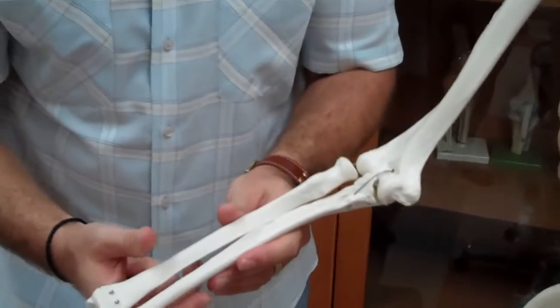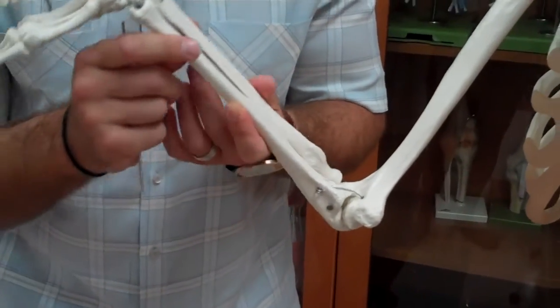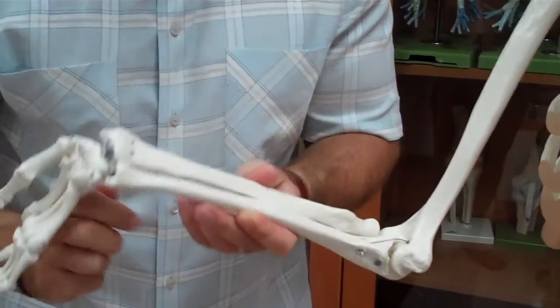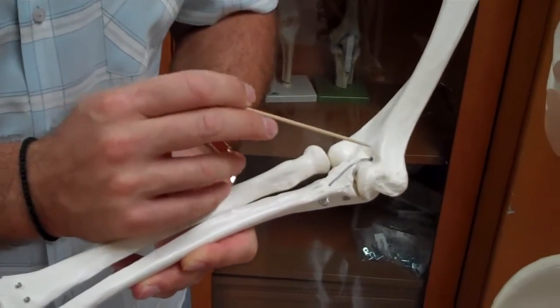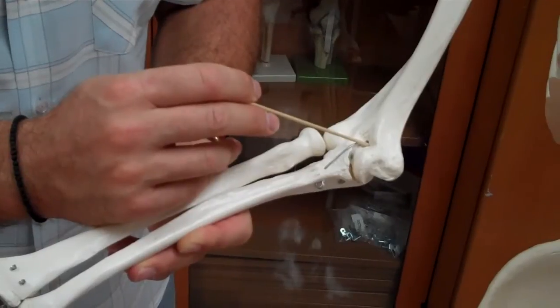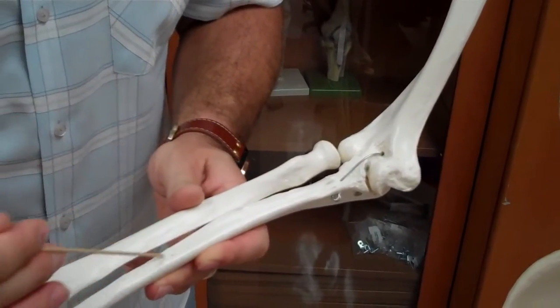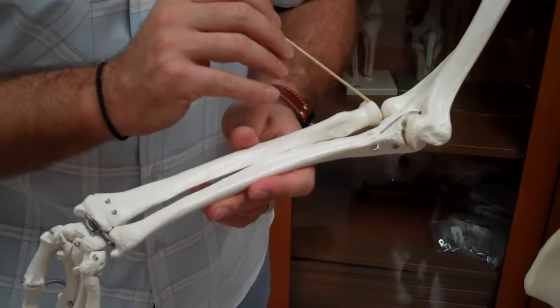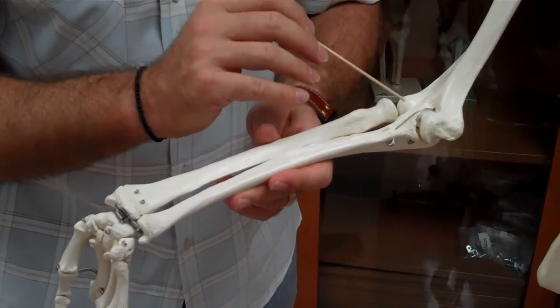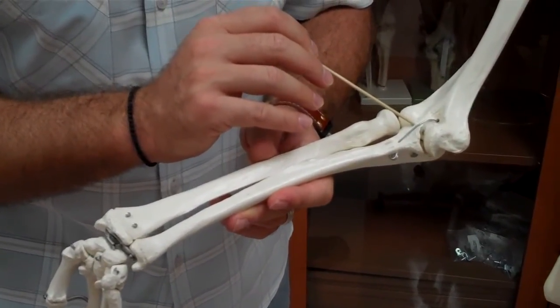Can you see that? Yeah. We would need to know, what's the name of this bone and what's the name of this bone, because that's going to tell us what these fossas are named. So this bone is the ulna, and this is the radius. This is the head of the radius. This is the coronoid process.